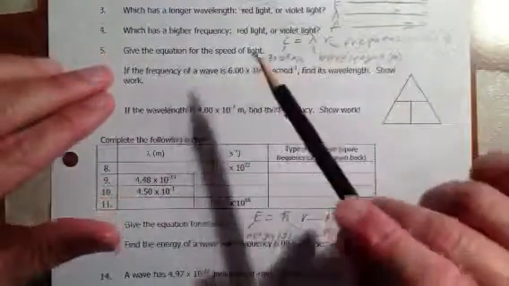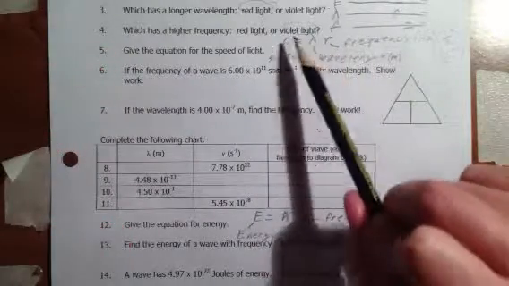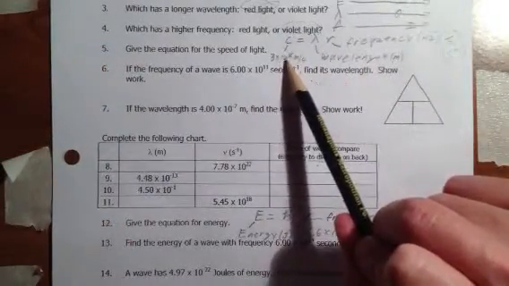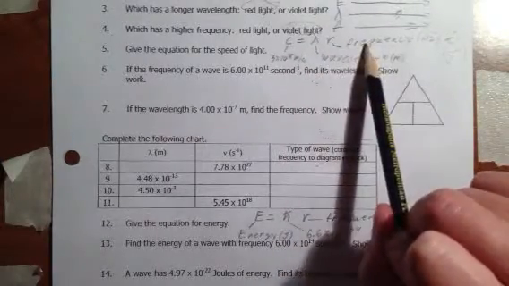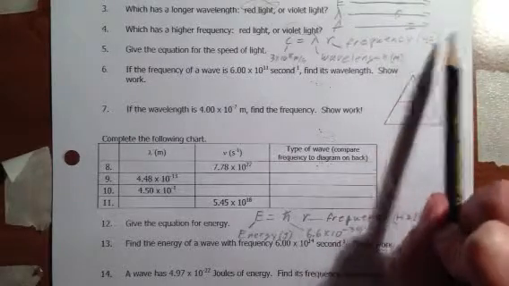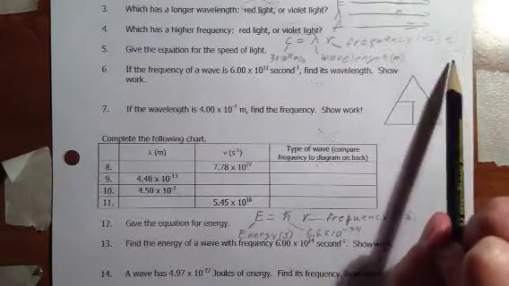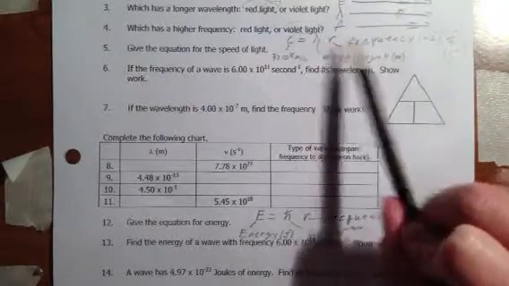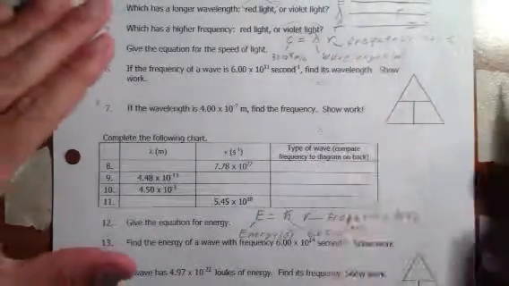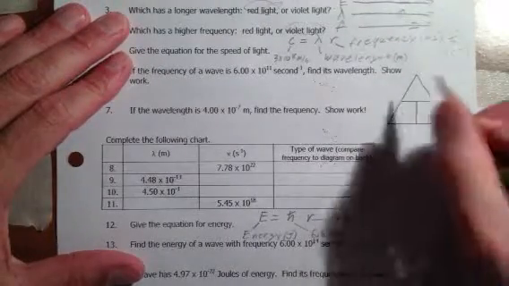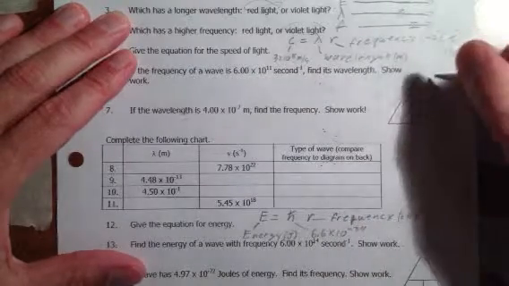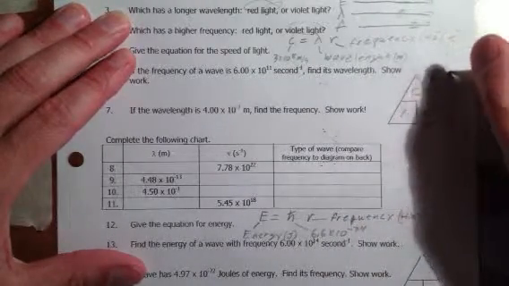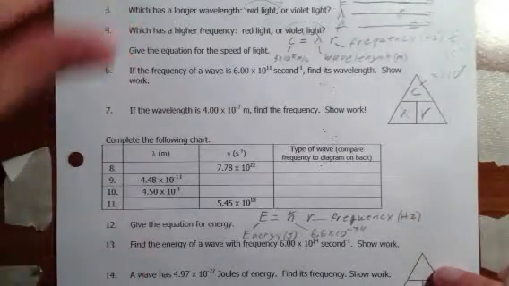Now looking at the equations for light. C equals lambda times nu. C is the speed of light, 3 times 10 to the 8th meters per second. This is our wavelength, and this stands for frequency. Frequency is in units of hertz, or things per second, or seconds to the -1. And wavelength is going to be in meters. To help us with this, we have our easy to solve triangle. This is C, lambda, nu, and we have 3 times 10 to the 8th as our constant.